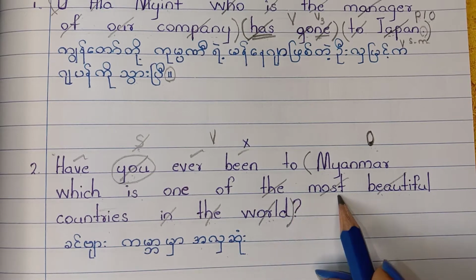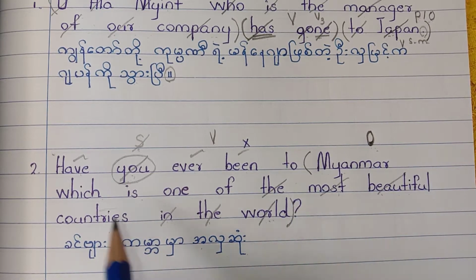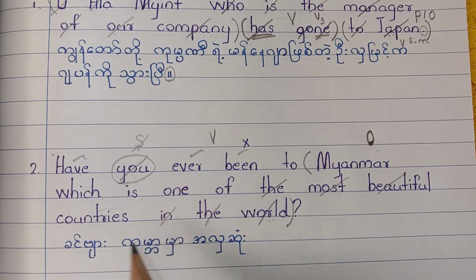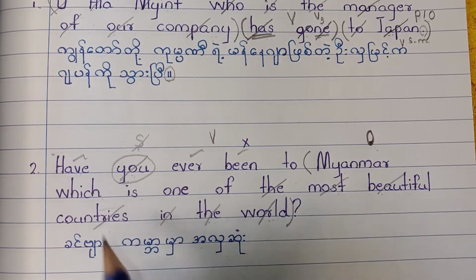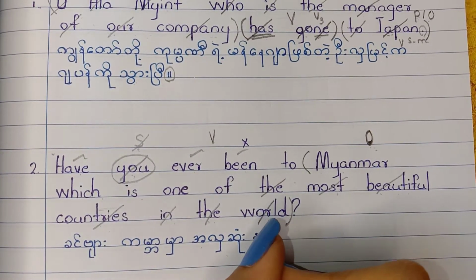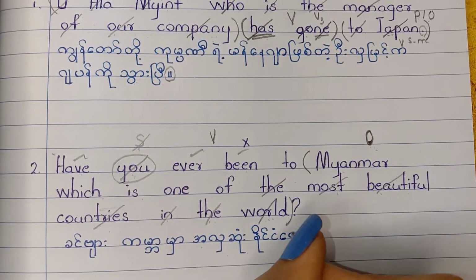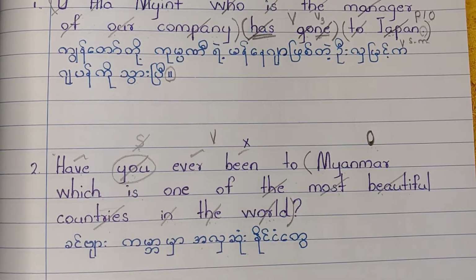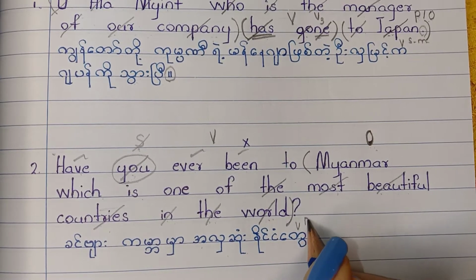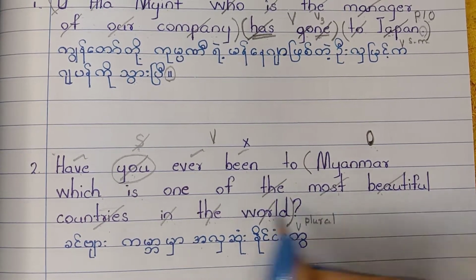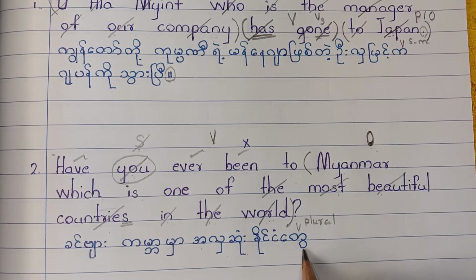Alaso is the most beautiful. And then countries means 9 countries. Because this 3 is for the plural form. Here you see plural. So 9 countries.